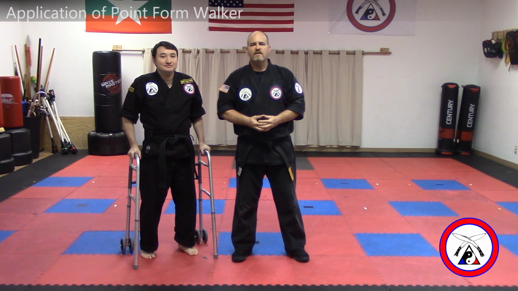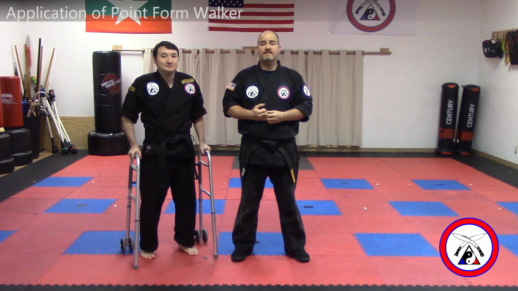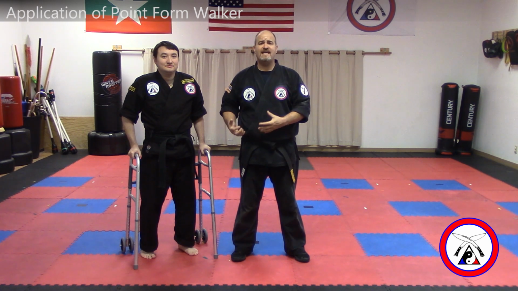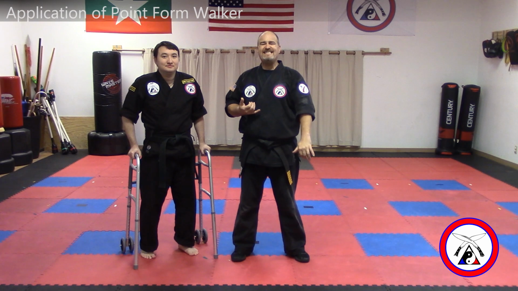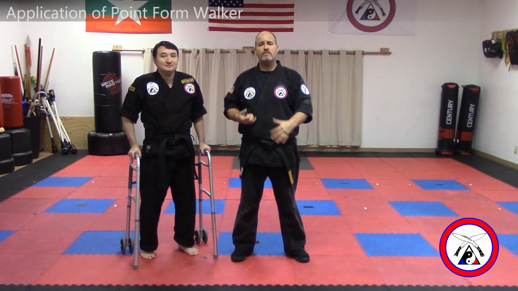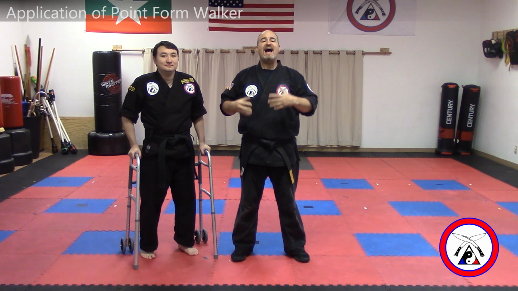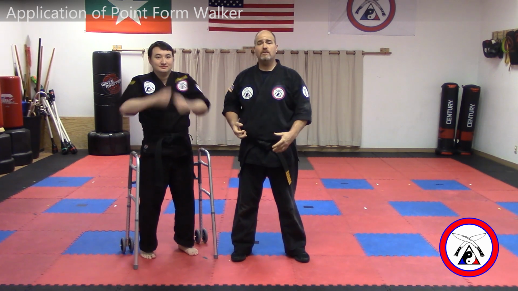Hi everybody. This is the application of the point form for our mobility assisted students. Now, the video you're about to see has no mobility assistance in it. We decided to pull the walker and crutches out so that you can see clearly what the movements are supposed to be, what the blocks are supposed to be, what the attacks are supposed to be. Obviously, if you have a walker, you're going to be holding on to the walker at some points.